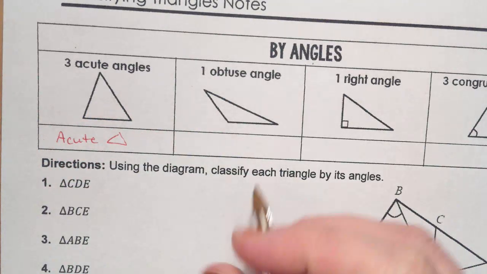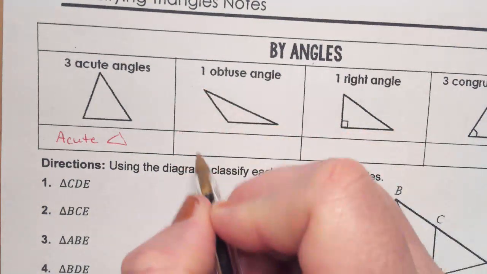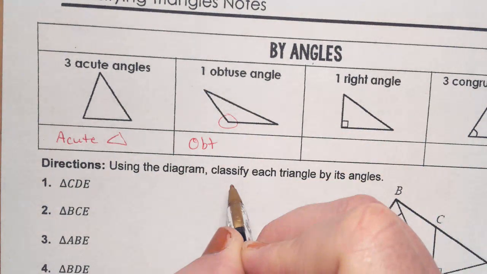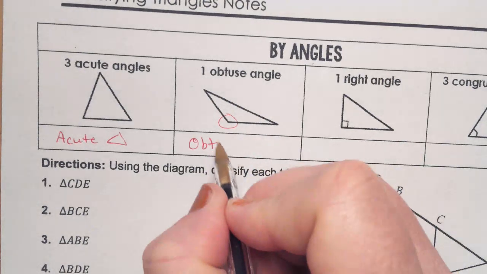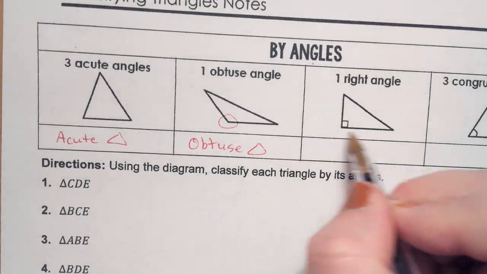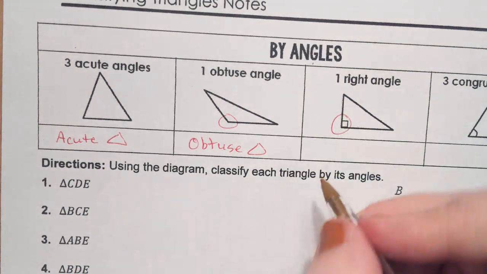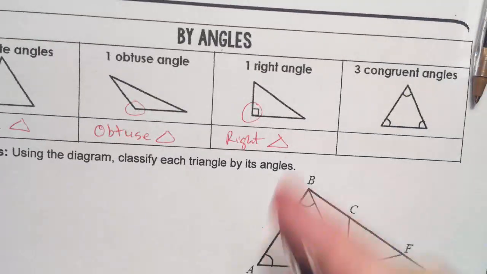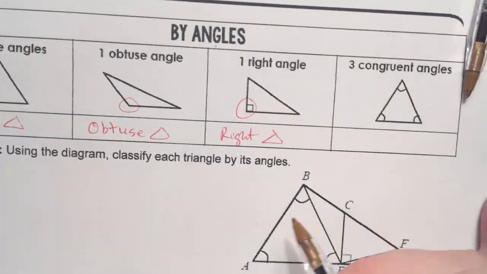So obtuse. So 1 is obtuse, so that's an obtuse triangle because one of these angles is greater than 90. Obtuse triangle. Okay, right angle. So one of these angles is right, so that's a right triangle. And I just draw a triangle shape so I don't have to keep writing the word.